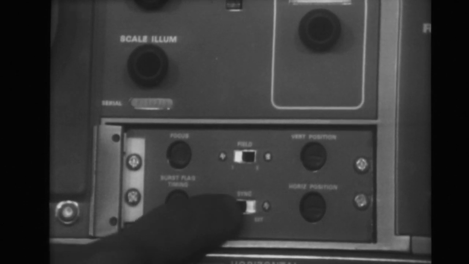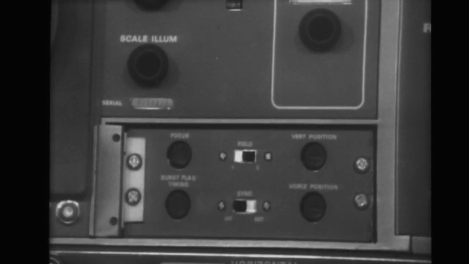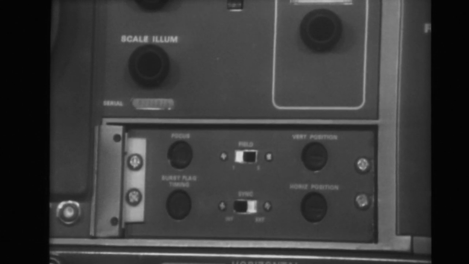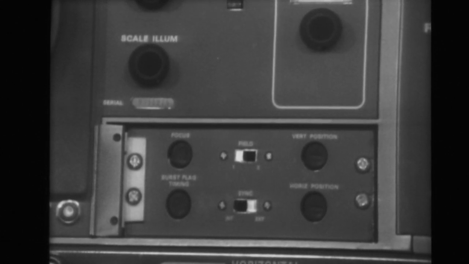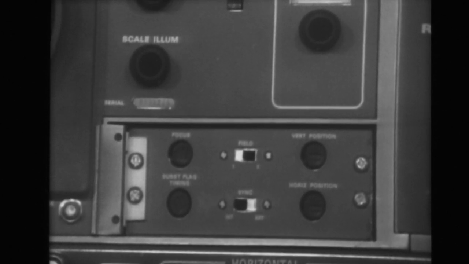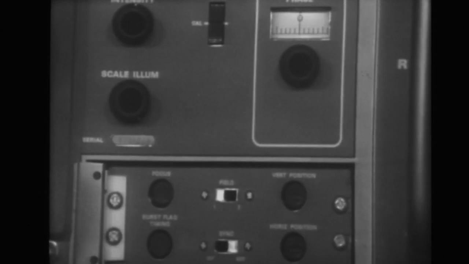Additionally, we find slide switches to select internal or external sync, and a slide switch which positively selects either field 1 or field 2, especially useful when using the VITS inputs so that we might select the appropriate field for the measurement to be made.